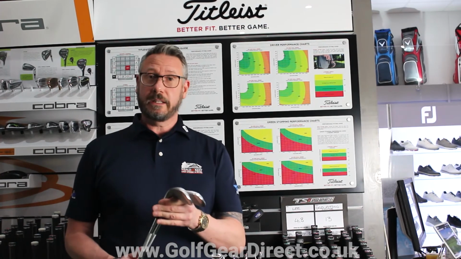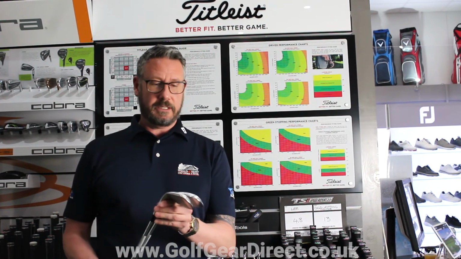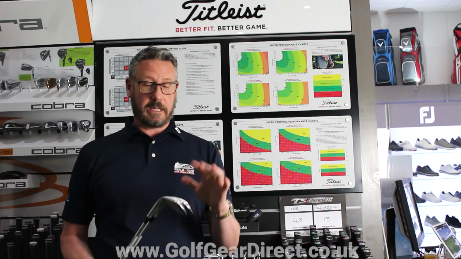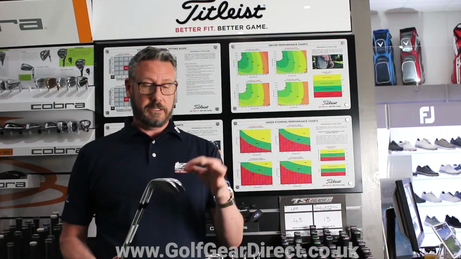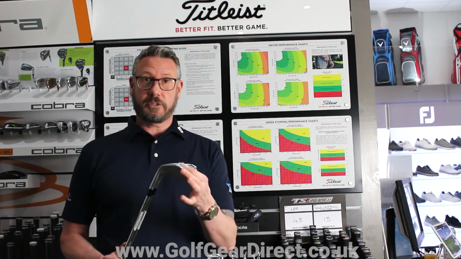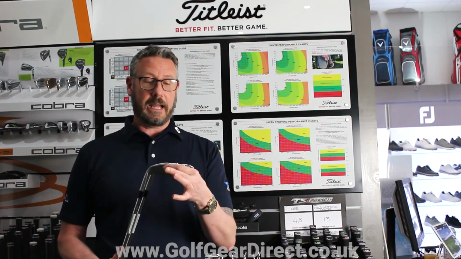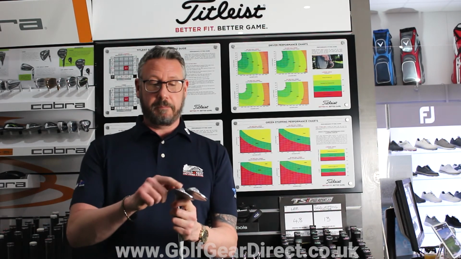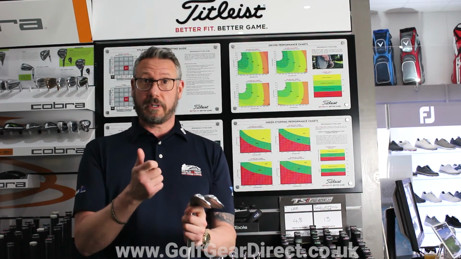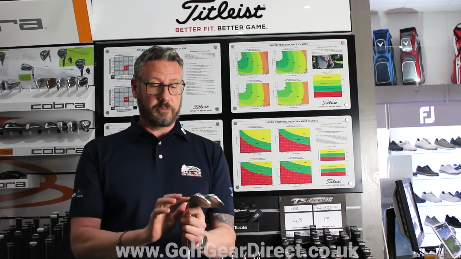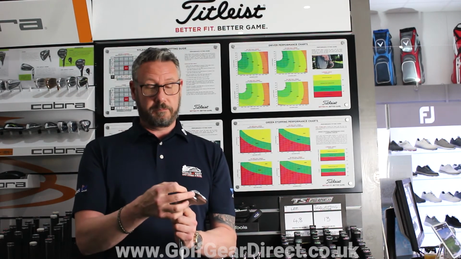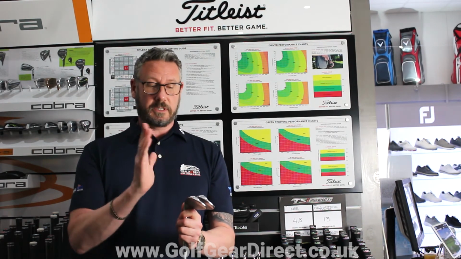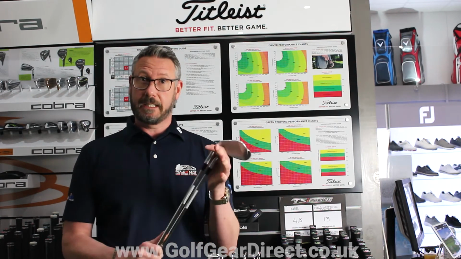Right, we're going to have a little look at the Vokeys now. These are a 56 degree with a couple of different bounce options. They do the standard bounce. We've got here a D grind, which is chamfered off the back, so it's easy to open up and close down. So it's the same sort of grind as the M grind that's been in the range for quite a few years, but just a slightly higher bounce option. Let's see how these work.